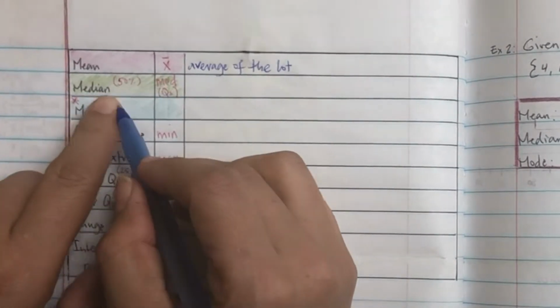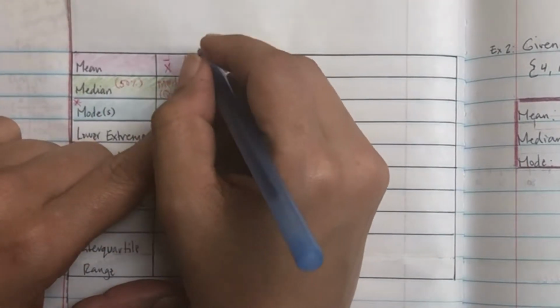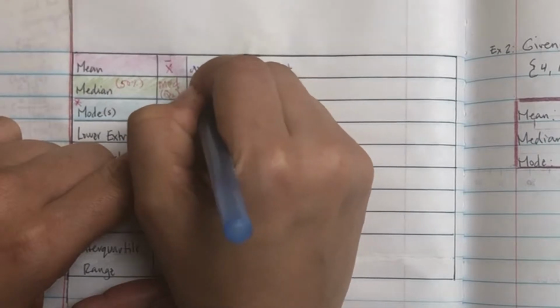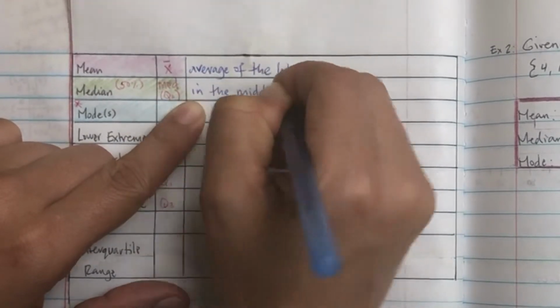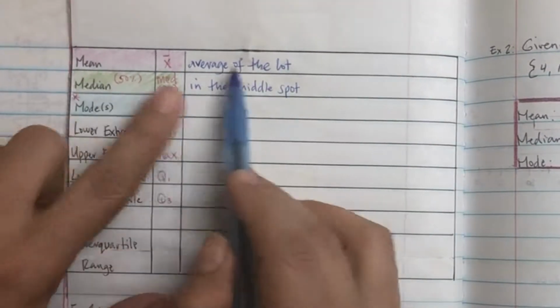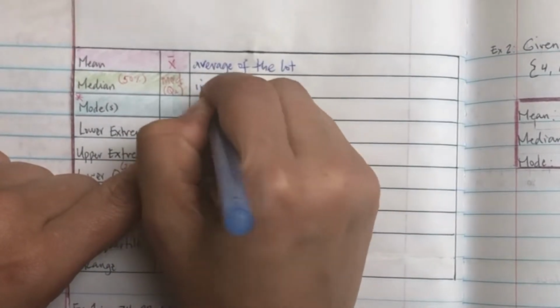Alright, so mean is the average of the lot. Median is the one in the middle spot. And then mode is the one you see a lot. So I'm going to sing it again, and you better sing along with me.